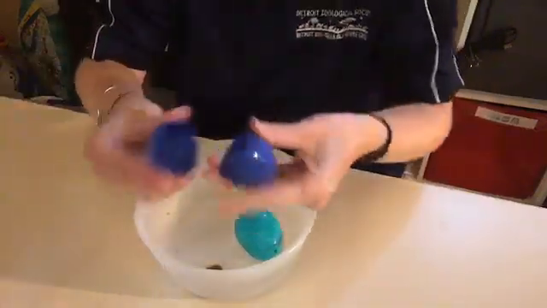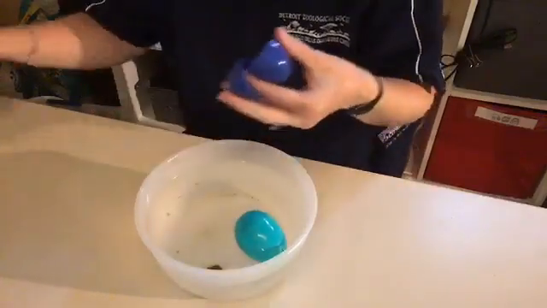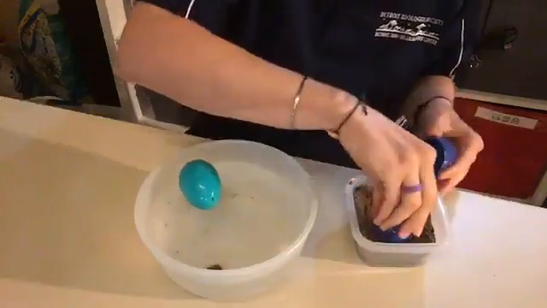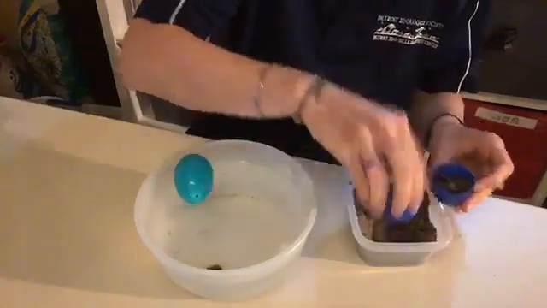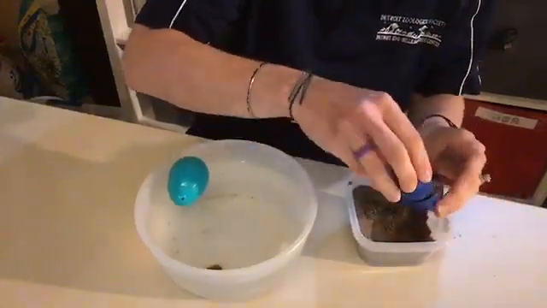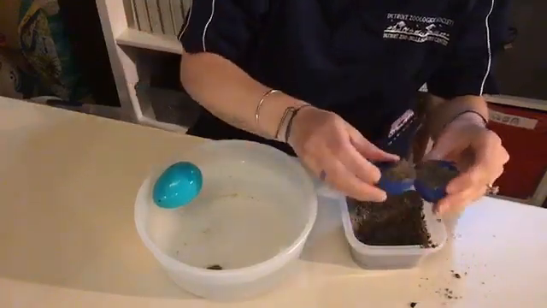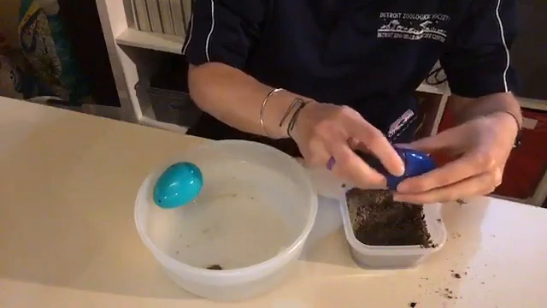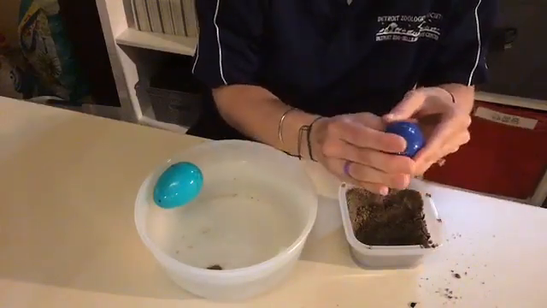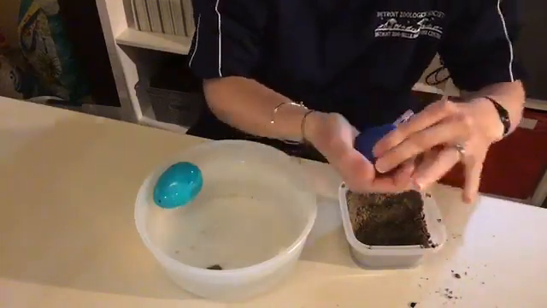Now, here's another Easter egg, and it's empty right here, but there's my sand, I almost lost it. If I fill my egg up with sand, I'm making it a lot more dense on the inside. There's not as much space anymore. Those molecules are packed together really tightly. So let's see if I can get this closed.